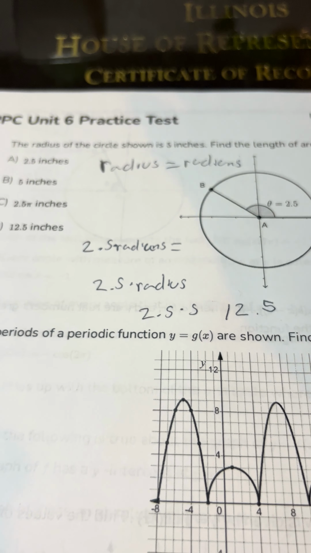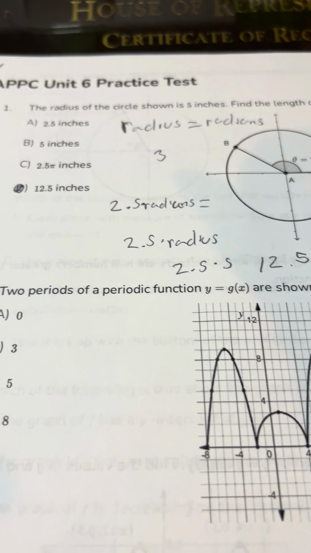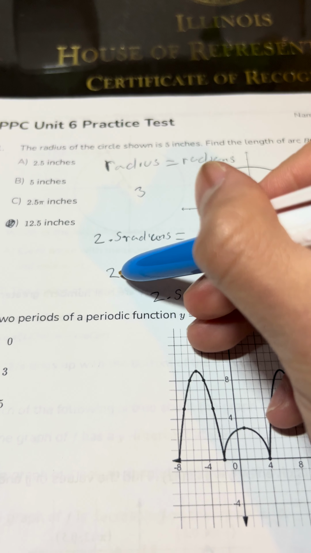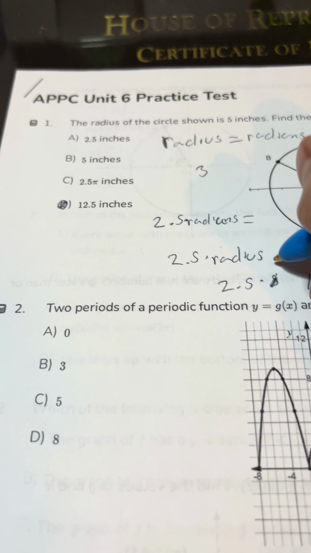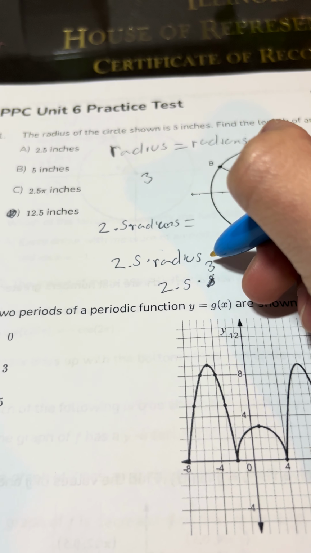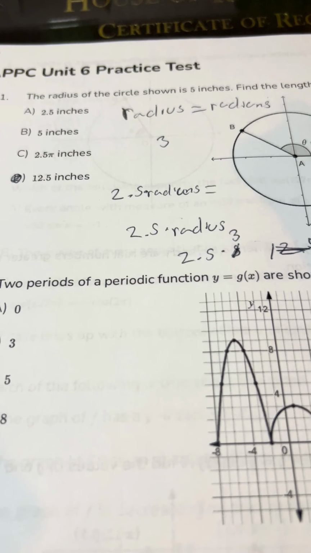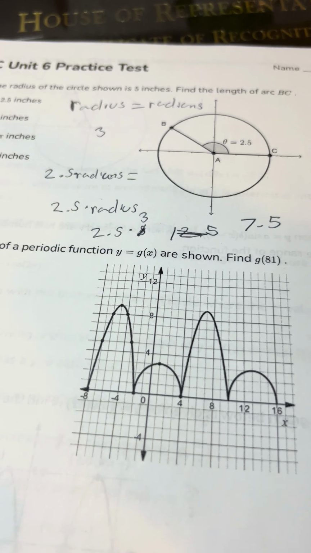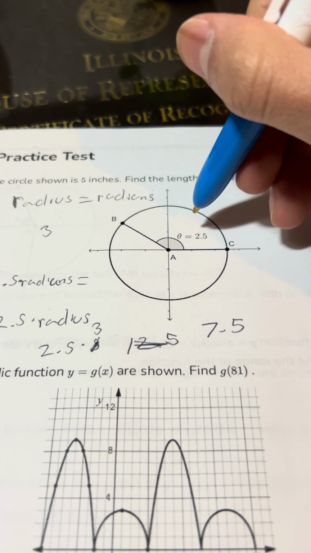Now, if our radius was different, for example, 3. Our radius is 3. If we keep the same angle, well, it would be 2.5 times the radius. Our new radius is 3. So it would be 2.5 times 3, which would be 7.5. The same would be if you change this, right?